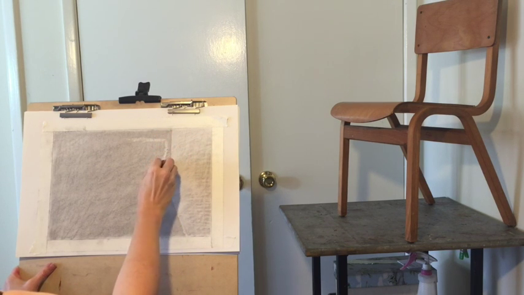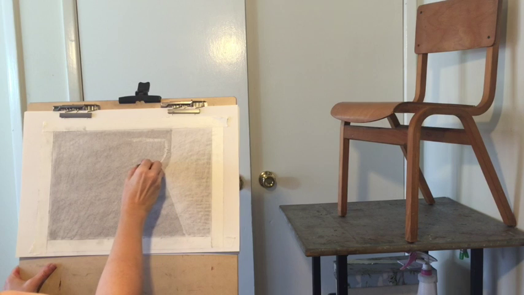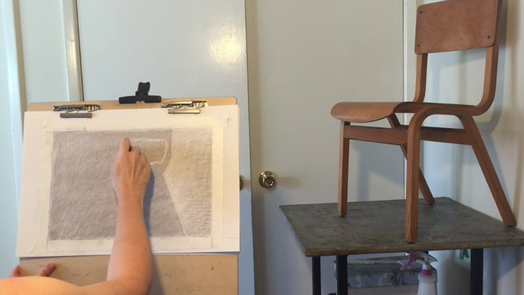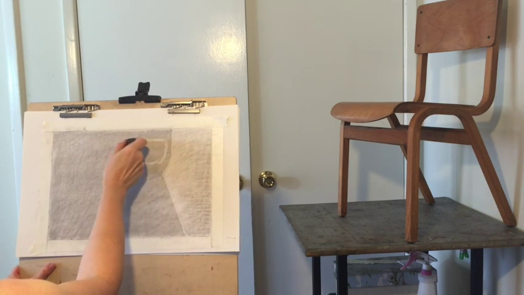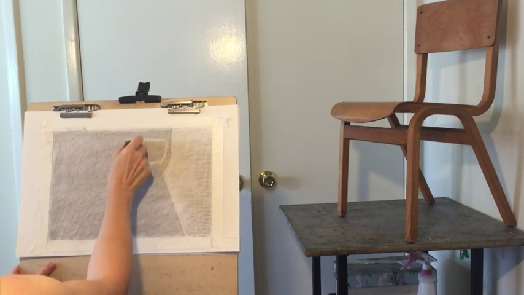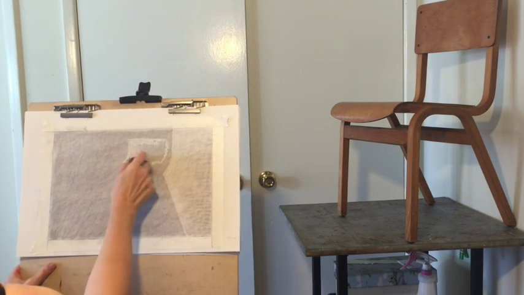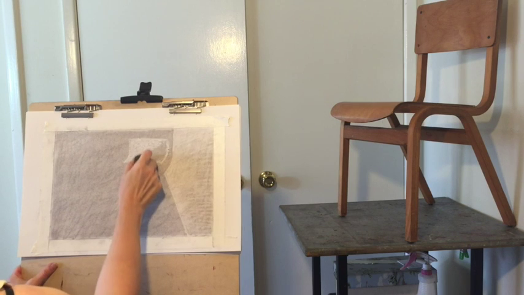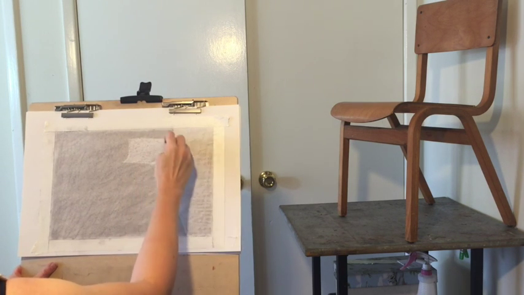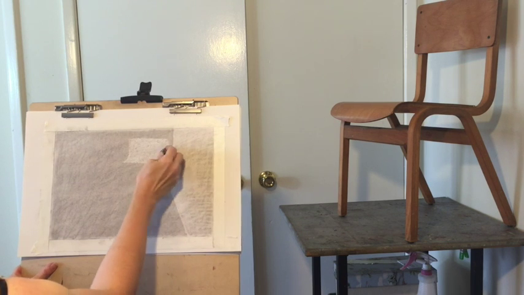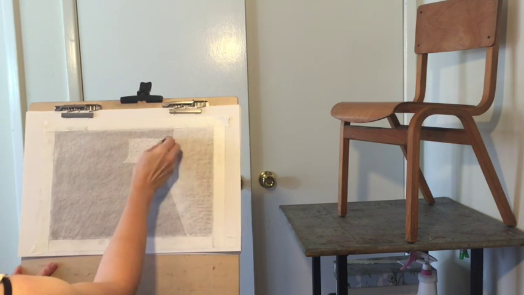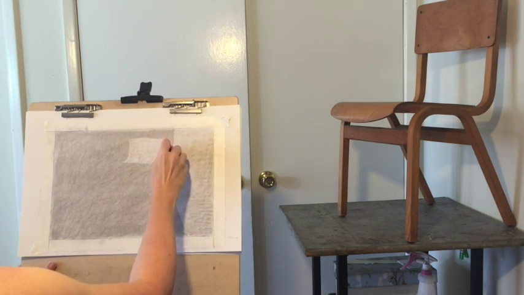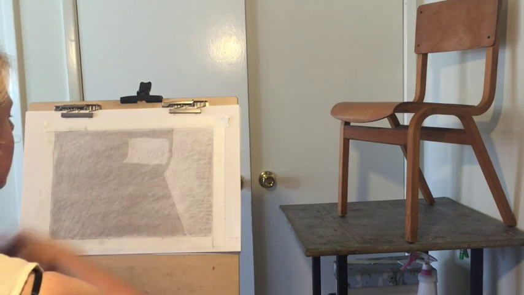And it helps if you kind of squint your eyes. Then the seat of the chair comes a bit at an angle and across, and then the other side comes down, bending slightly. Now I'm going to erase out that shape. Clean that up a little bit.